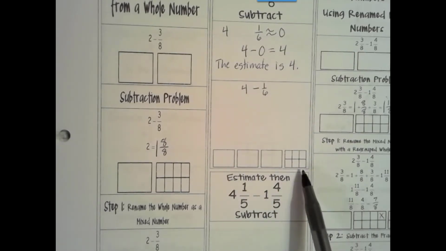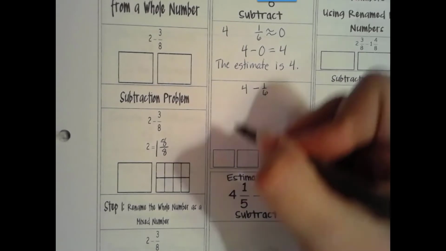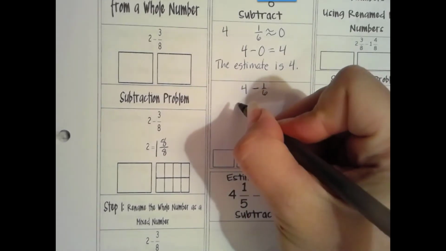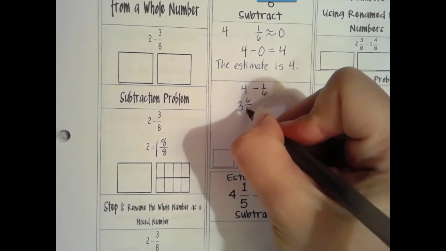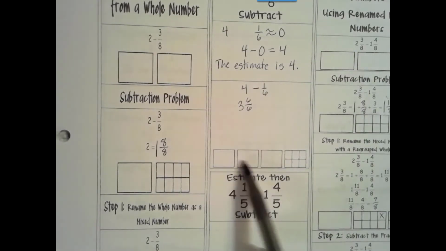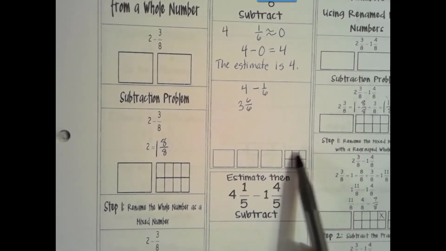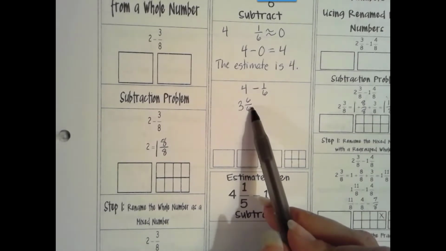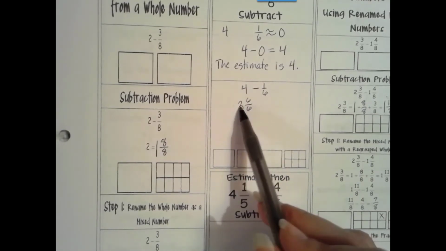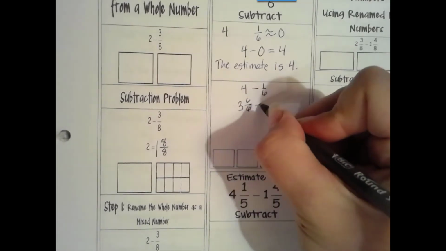But I need to change it into 3 and 6/6. So I still have 3 whole, and I have another whole here, but this one's cut into 6 pieces. All 6 are there. So this is still 4, but I'm renaming it as 3 and 6/6.